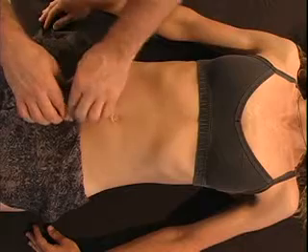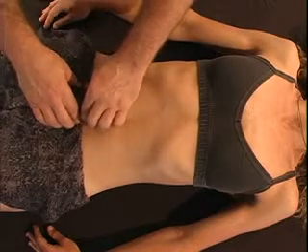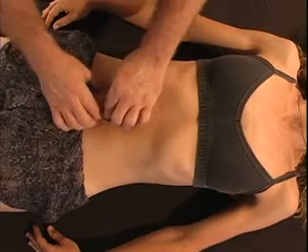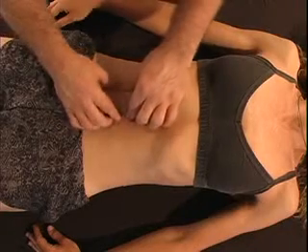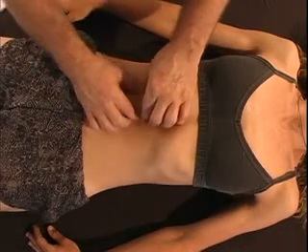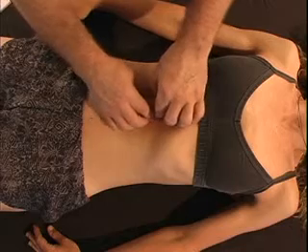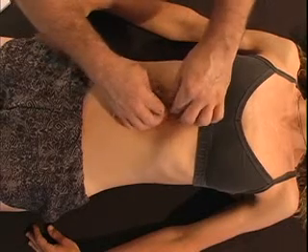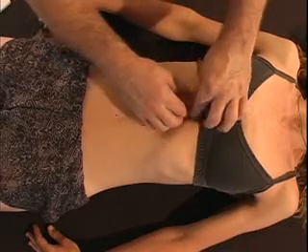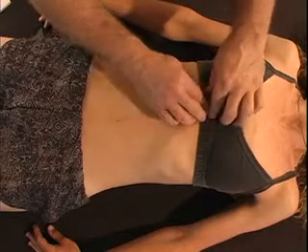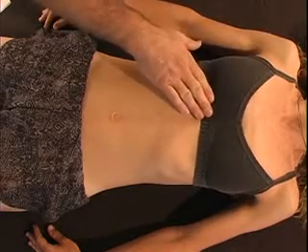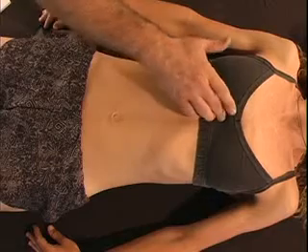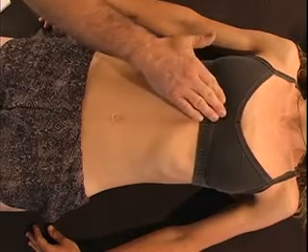We can also, in the soft part of the abdomen, use a pincer palpation technique to lift the distinct muscle bellies. And then we transition into a flat palpation on the cartilage of the ribs and the xiphoid process.